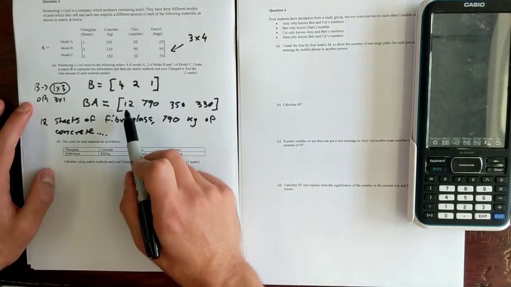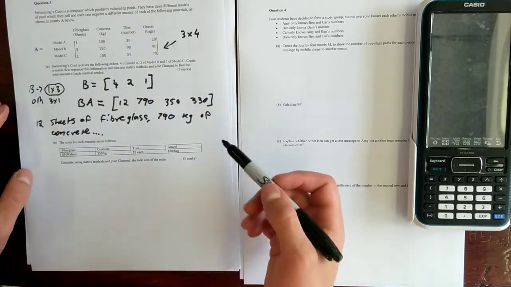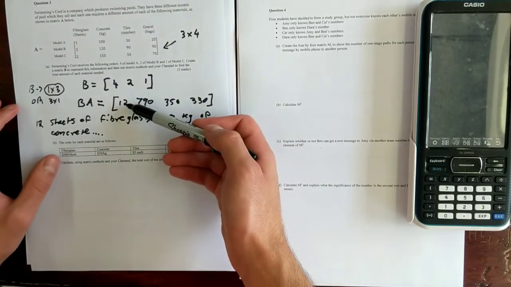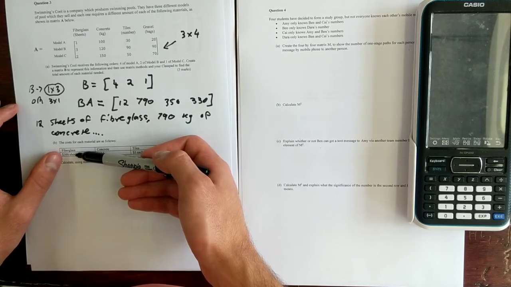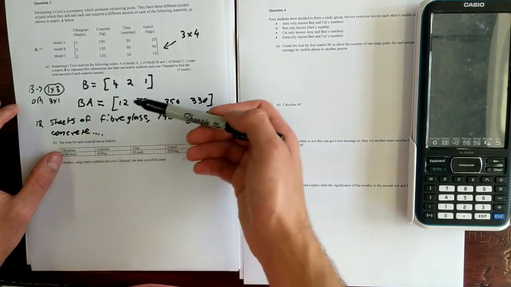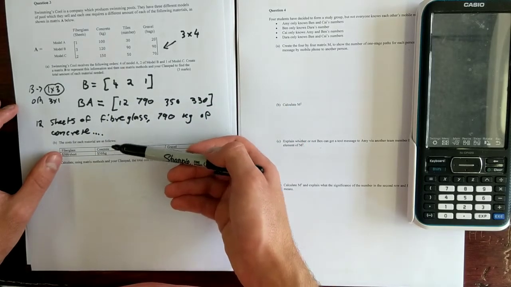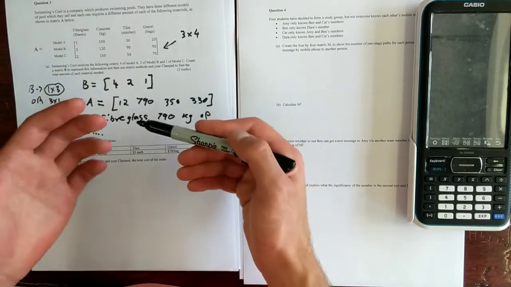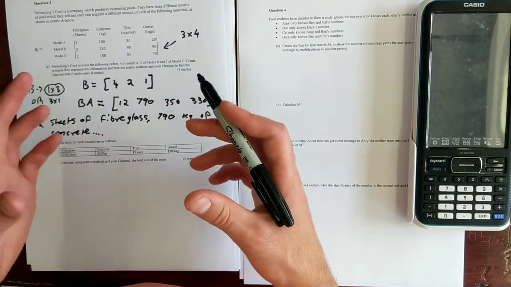So if this is the amount of each material needed, and this is the cost of each material, I need to do 12 sheets of fiberglass multiplied by $300 for each sheet, and then I need to add that to 790 kilos of concrete times $50 per kilo, and I need to do each one of these multiplications and add them all together to end up with just one number, which is the total cost.